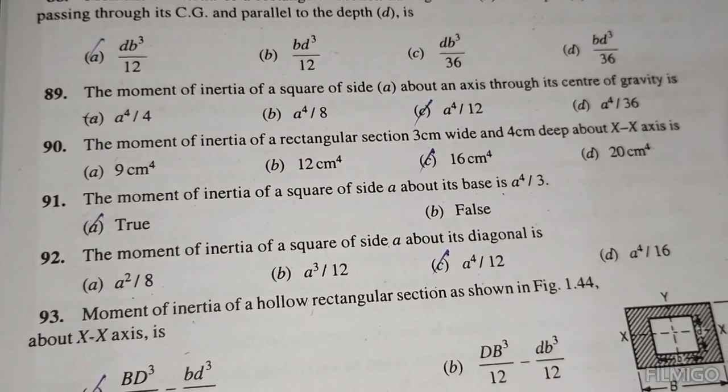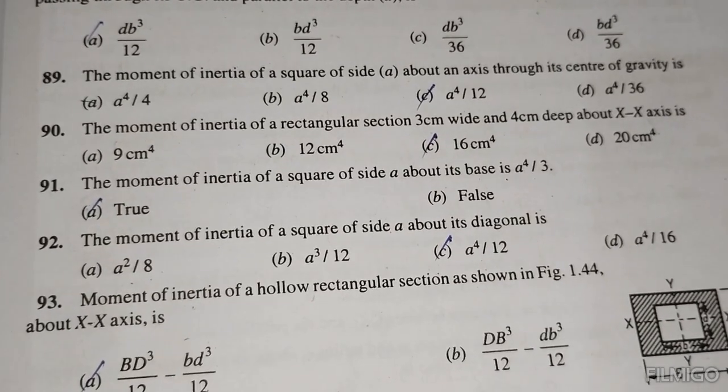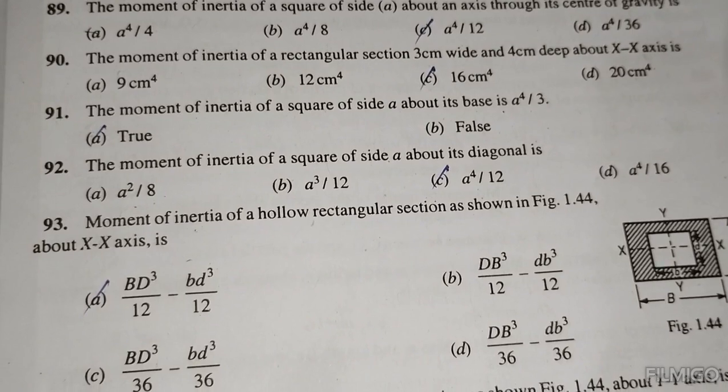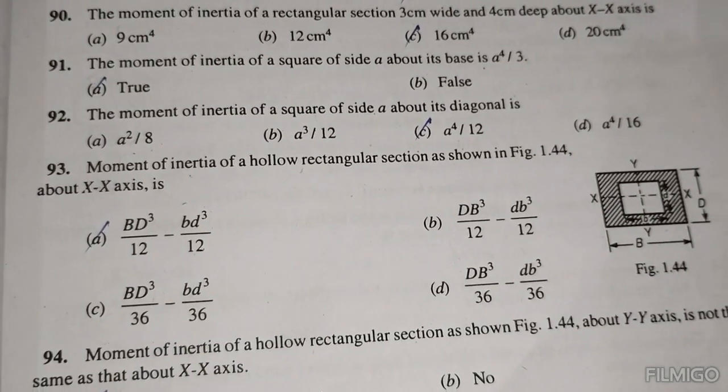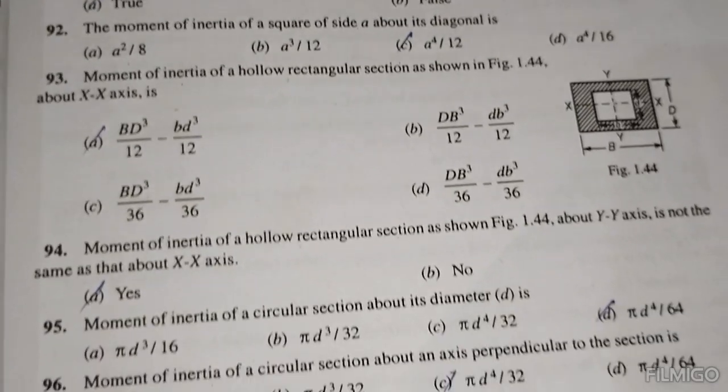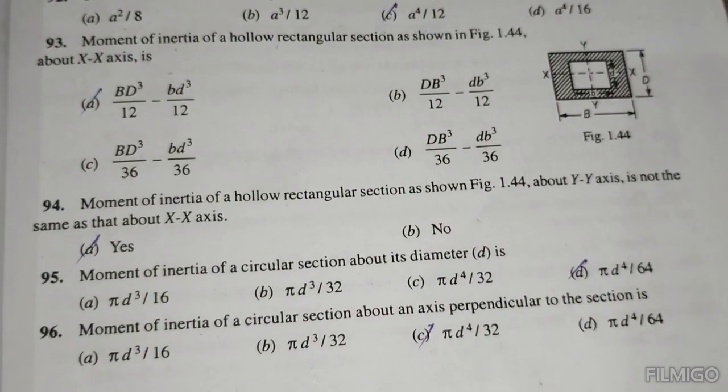The moment of inertia of a square of side a about x is a power 4 by 3. This is true. The moment of inertia of a square of side a about the diagonal is a power 4 by 12. The moment of inertia of a hollow rectangular section shown in the figure is BD cube by 12 minus bd cube by 12. The moment of inertia of a hollow circular section is shown in the figure.